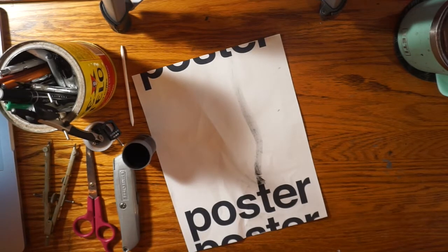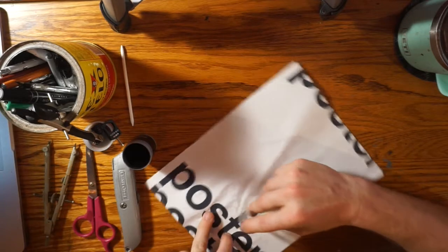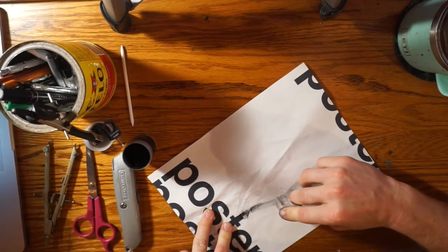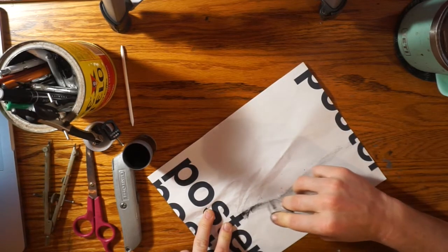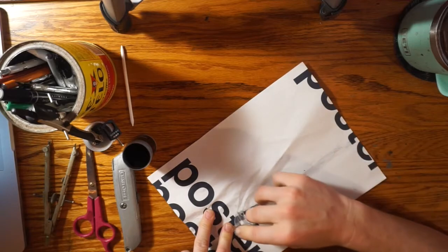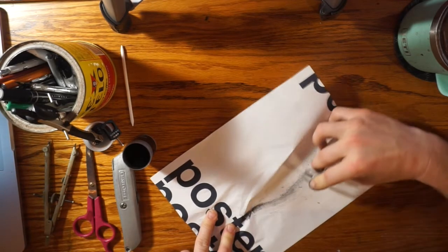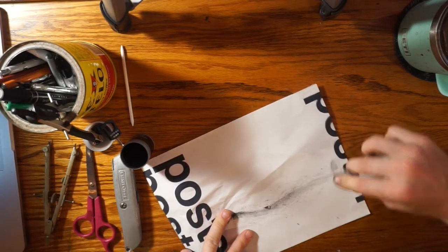I like using the little teeth on the tape. Kind of grinding this one all the way down, but the teeth on the tape, I'm gonna drag that. Sorry, bad sound, but it makes a pretty cool effect. And then there's a rip, that's fine.